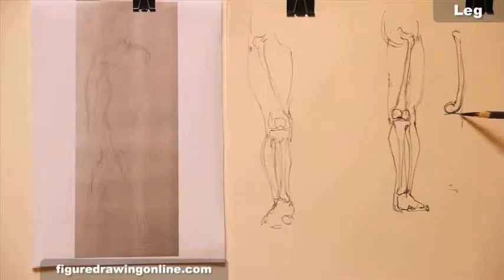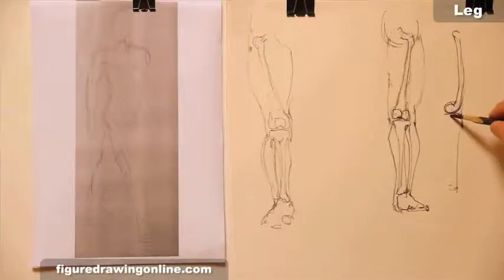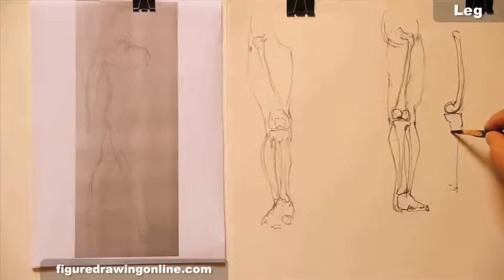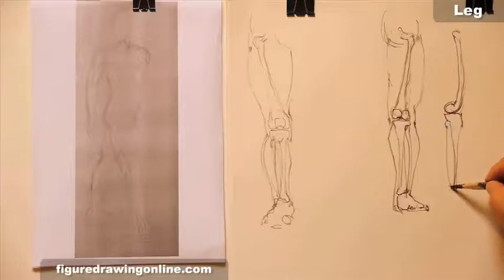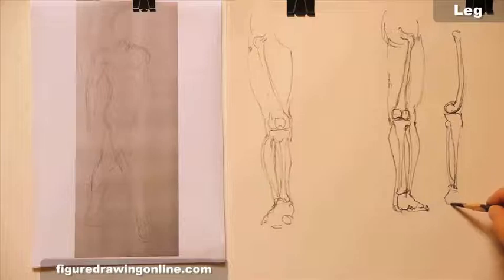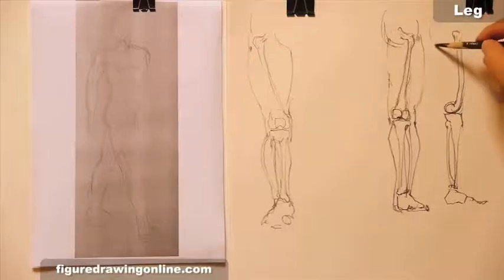And then we have one of the bones of the lower leg coming down, and then we have this bit here. And then of course again we have the bony bits of the foot. And all of this, so there we had the bum somewhere there.